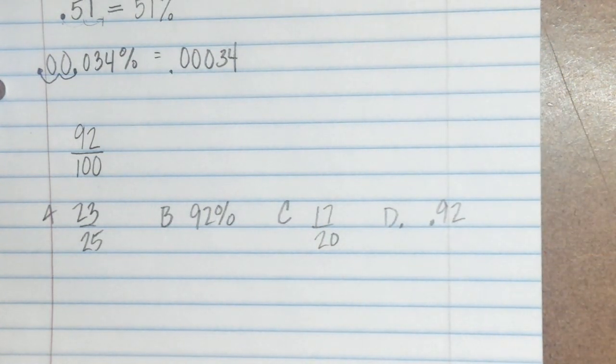I prefer to look at these as all percents. That's the easiest way to compare these numbers because they're whole numbers usually, and you can easily put them in order if you needed to, or compare them pretty easily. So I would make these all the same.